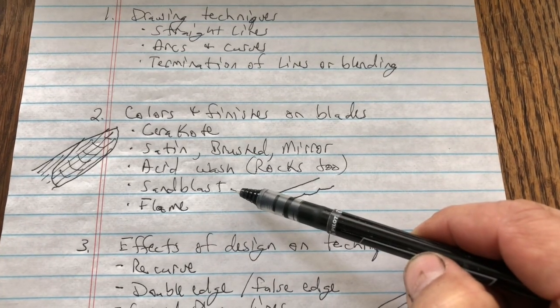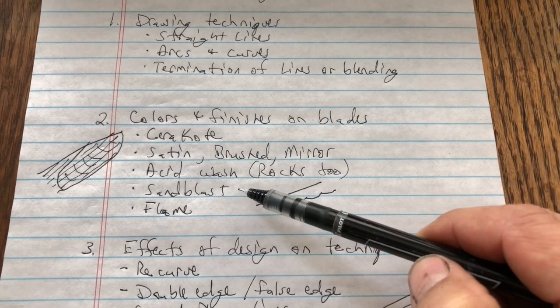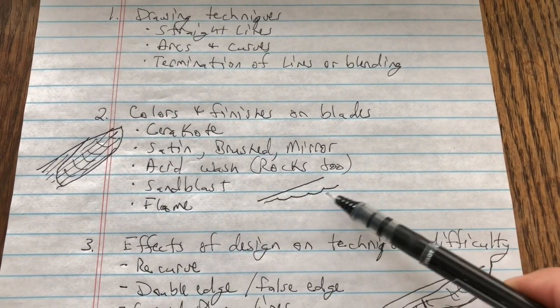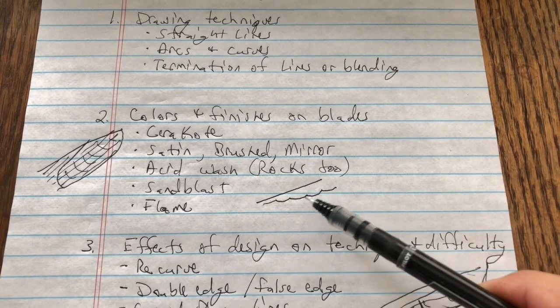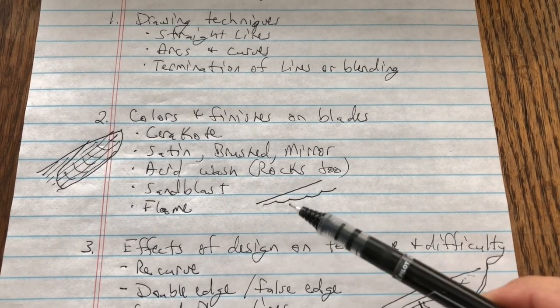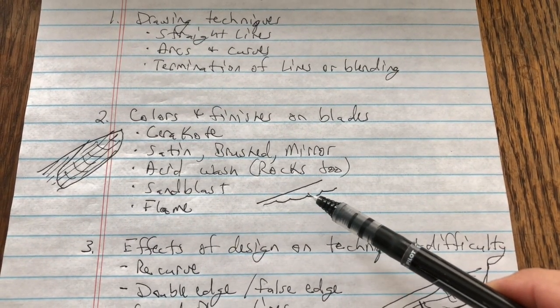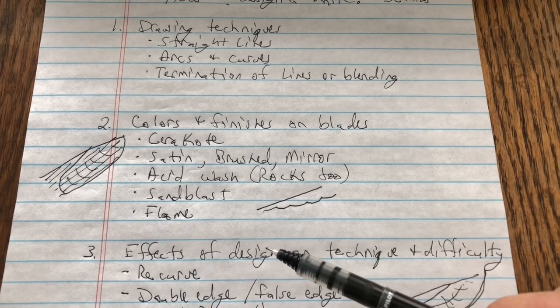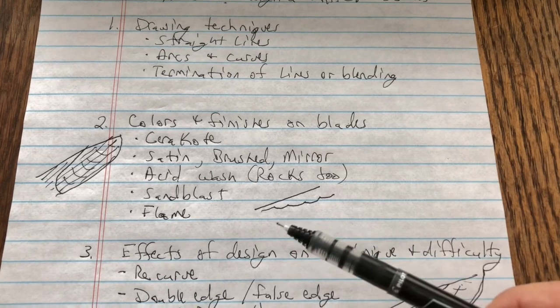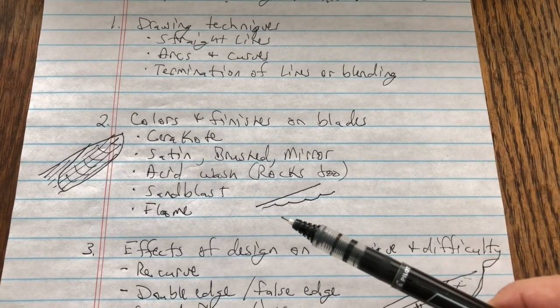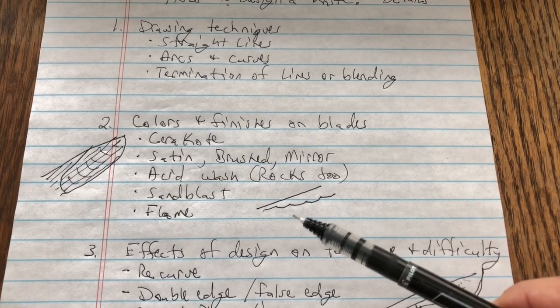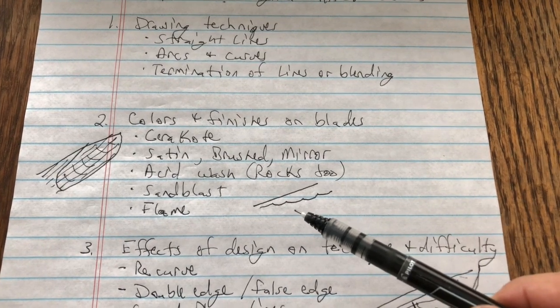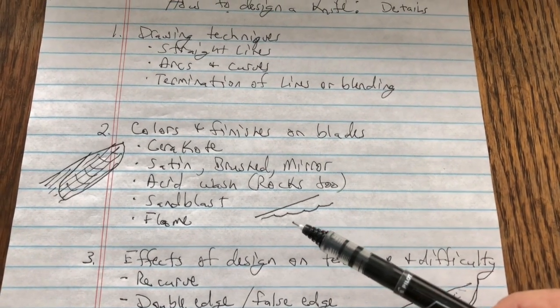My next least favorite is sandblasting. I don't care what kind you're doing, you're going to put some kind of surface denting in your blade. And the thing is, you increase the surface area and you're going to have an increased possibility of rusting. So I guess depending on what kind of steel you're using, a semi-stainless or a stainless, you might not have that much problem, but high carbon, you sure are.